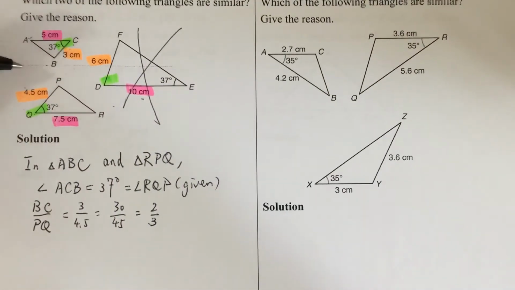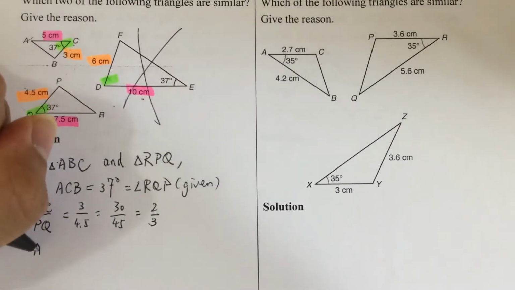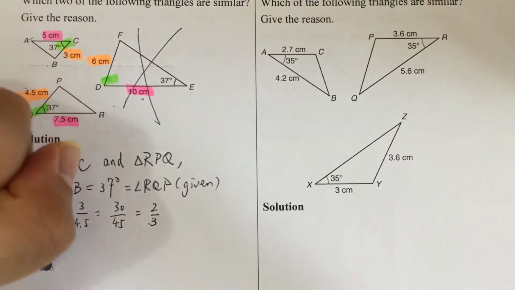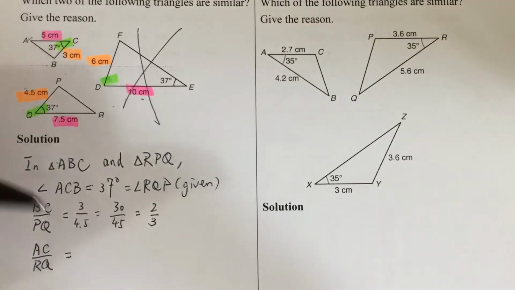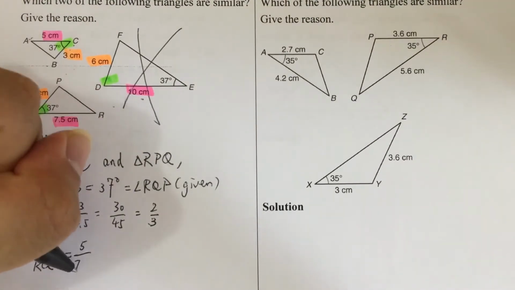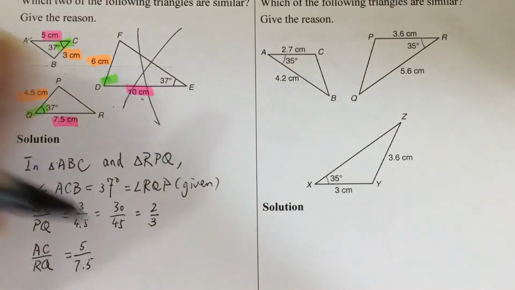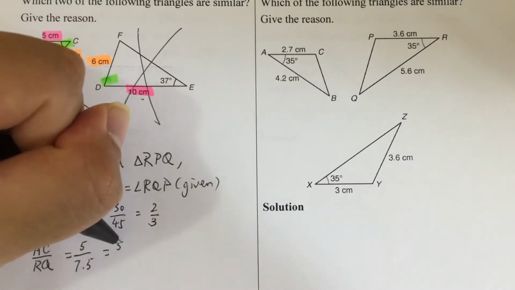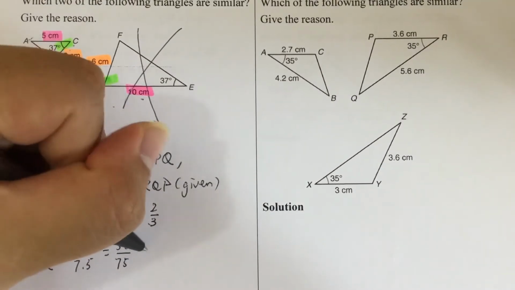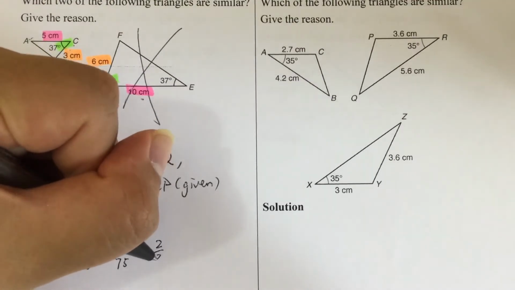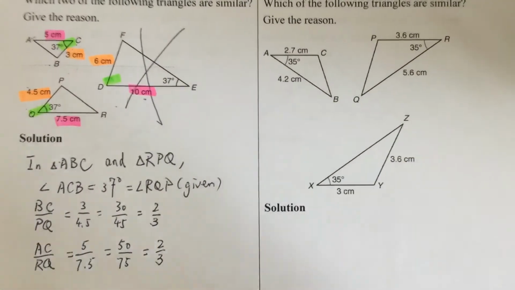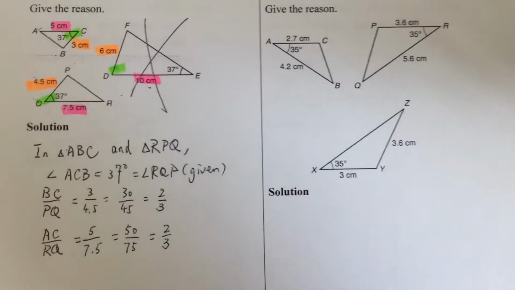Next, we have the longest one, AC, and so you will have RQ. AC over RQ will be 5 over 7.5. So this one is 50 over 75. So this is 2 over 3. So it has the same ratio.